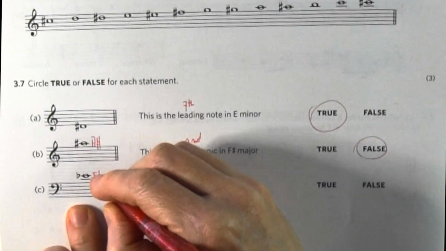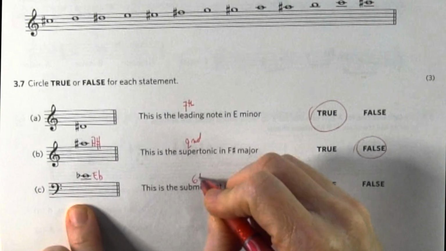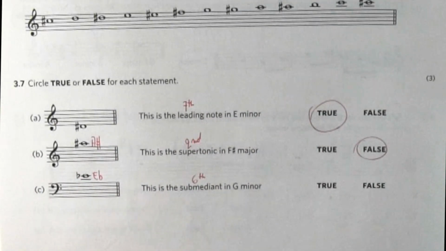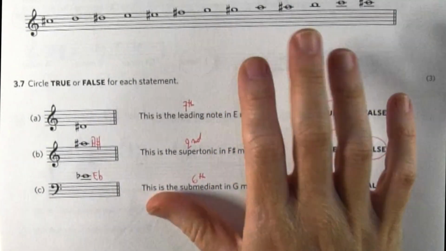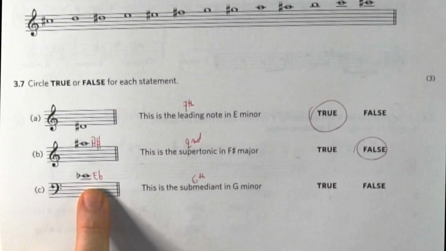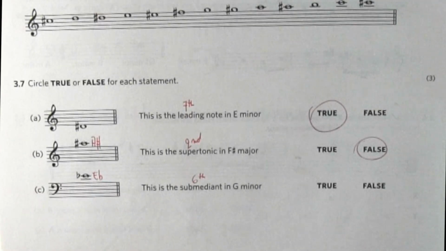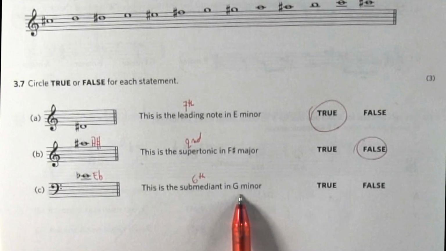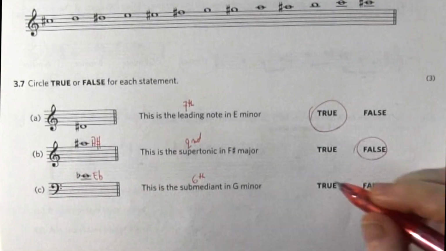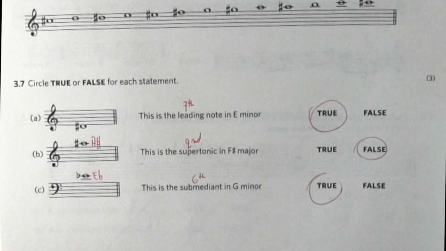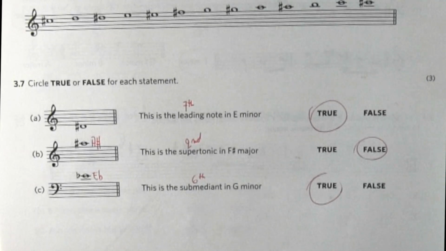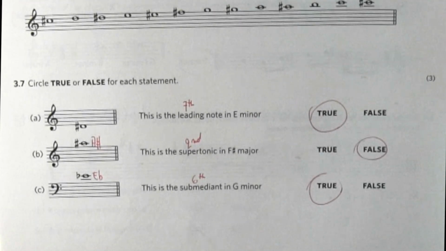And E flat is the submediant, this is the 6th degree of G minor. Now G minor, so the 6th degree, sol, la, si, do, re, mi, yes, is it flat? Yes, because G minor is the relative minor of B flat, and B flat has 2 flats including E. So the answer is true. Perfect. And with this, we have finished section 3. It was quite quick, don't you think? I think I'm getting quicker.